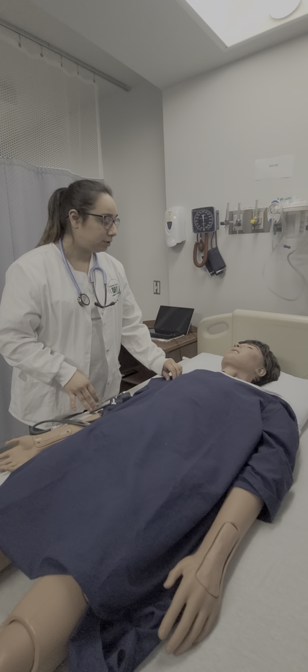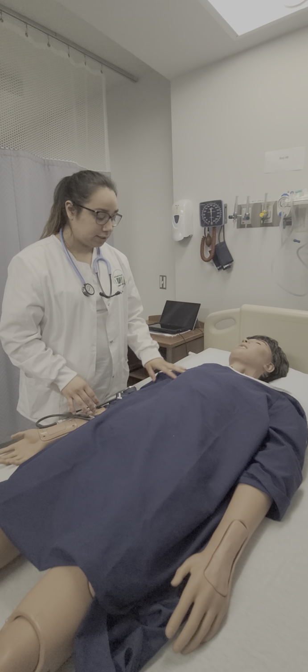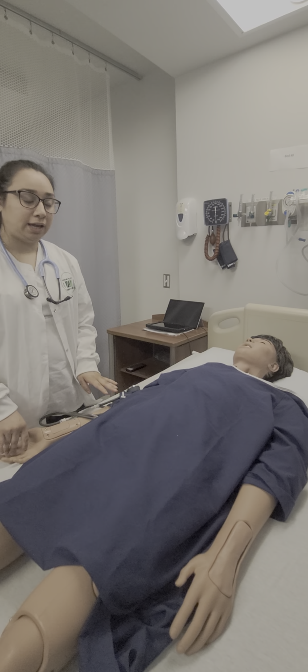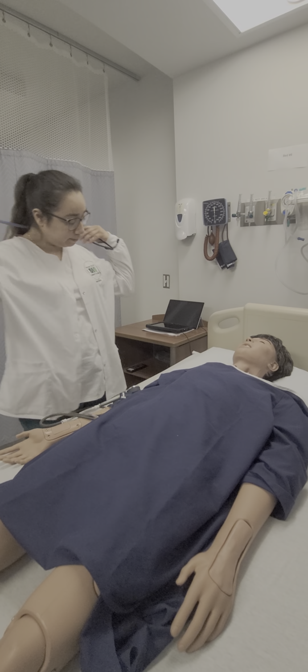Patient's respiratory rate, or breathing, is 16 breaths per minute. And patient's oxygen saturation is 98, which are both within normal limits. I'm now going to take your blood pressure.